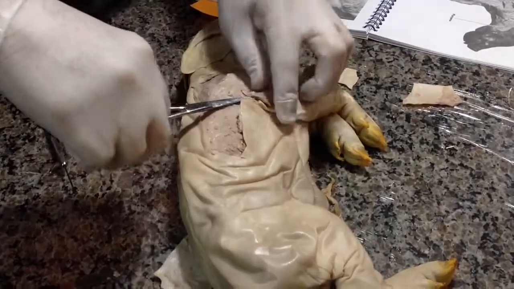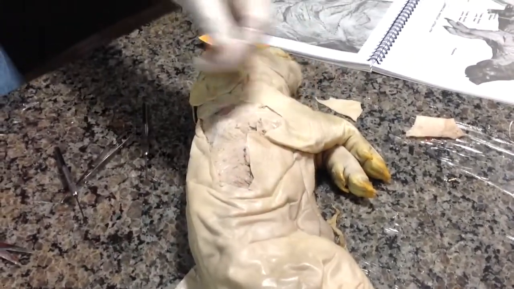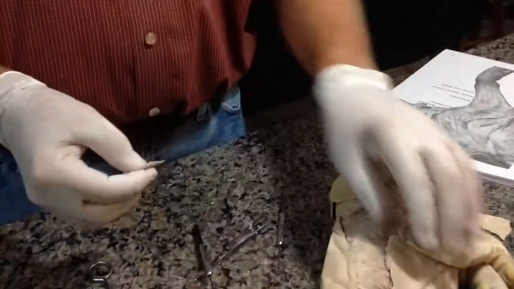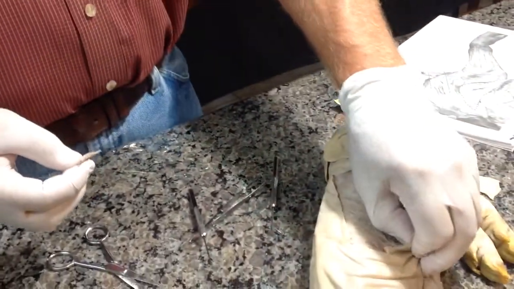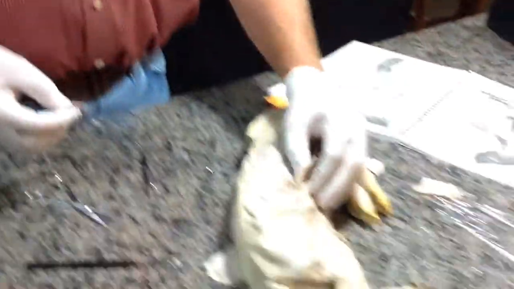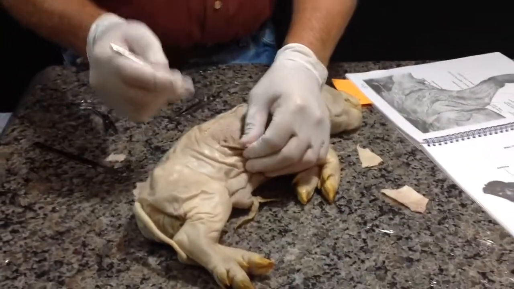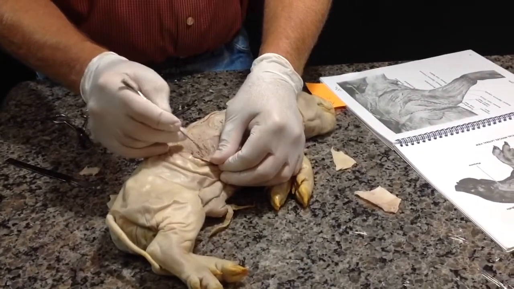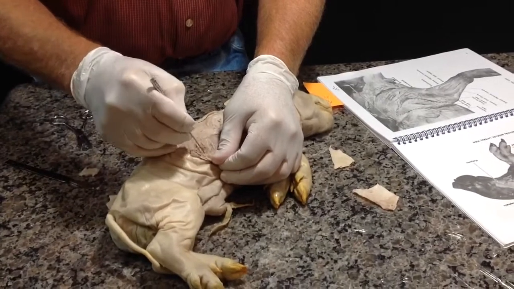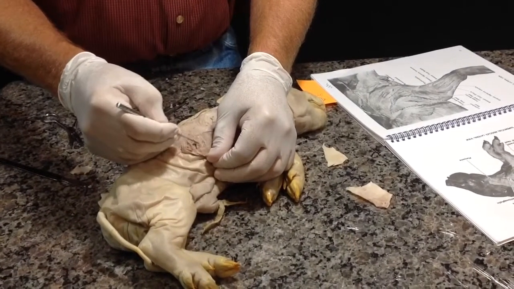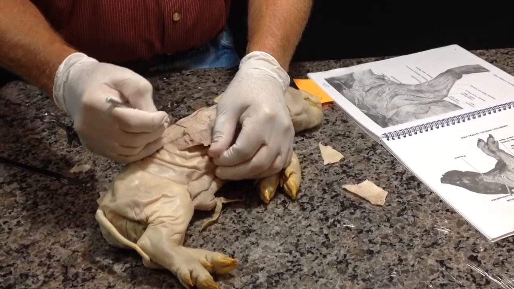There are different types of muscle. We have skeletal muscle, we have cardiac muscle, we have smooth muscle, and I want you to see. I want to come in and pull some muscle fibers. I want to come down in here and pull some muscle fibers.